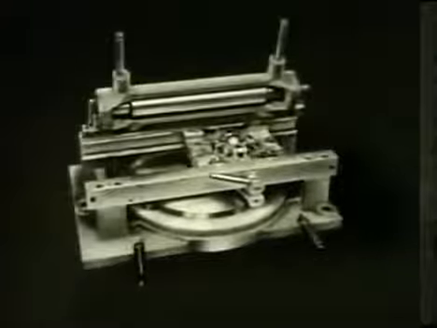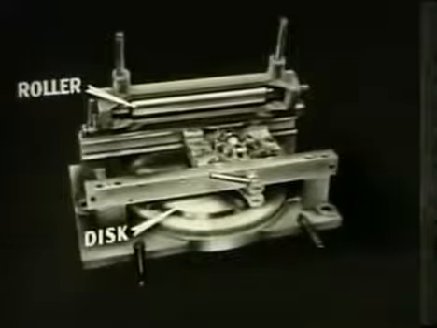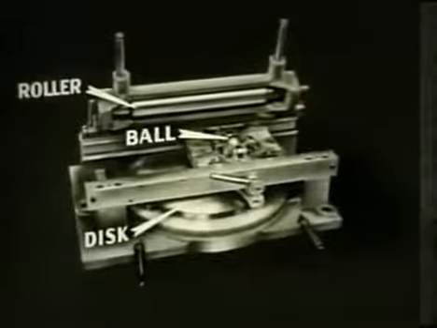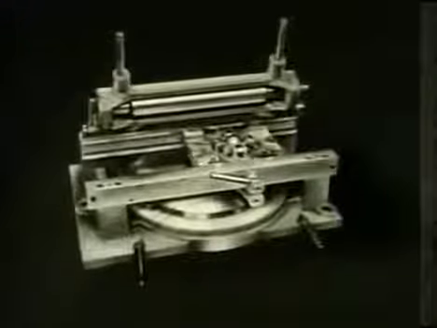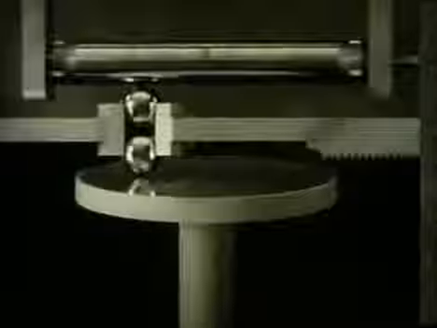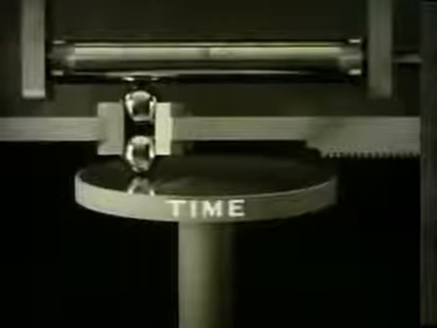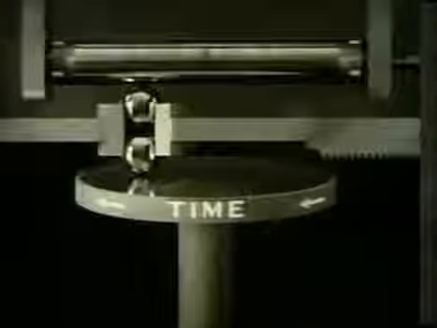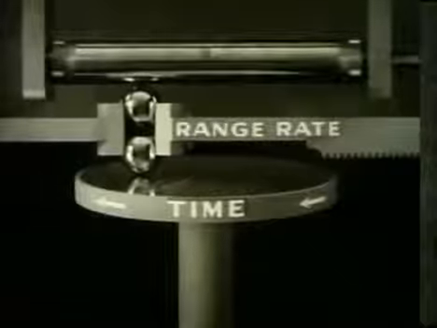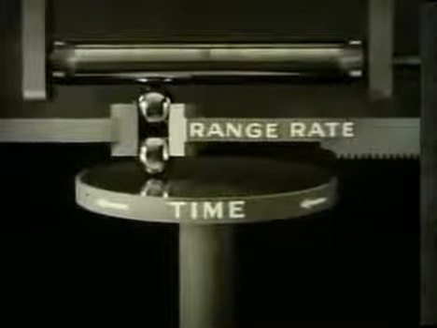With the top raised, you see most of the basic parts: a roller, a disc, and a ball. There's another ball on top of this one, and both are held in a carriage. These parts are shown here in schematic form to demonstrate operating principles. There are two inputs. One input is time. It is represented by the disc which is motor-driven at constant speed. The other input is range rate. Range rate, coming from component solvers, moves or positions the balls like this.